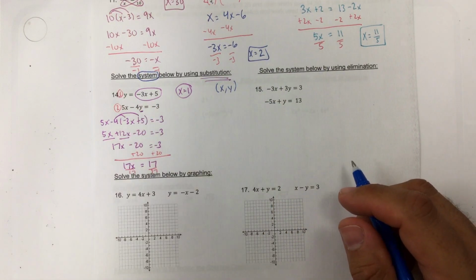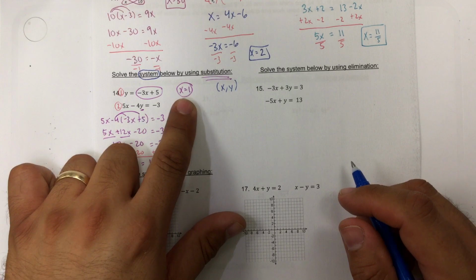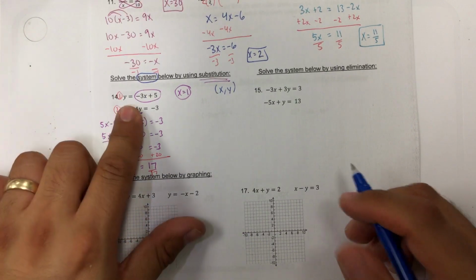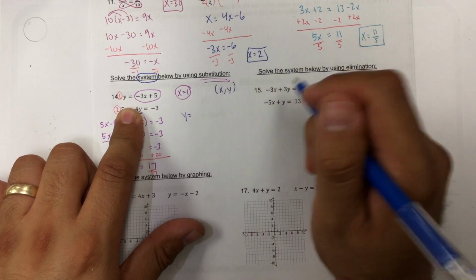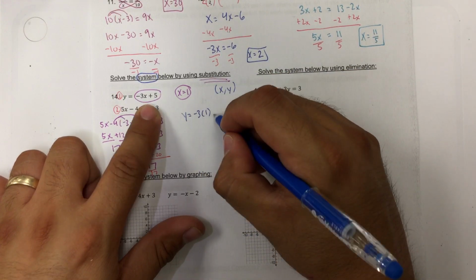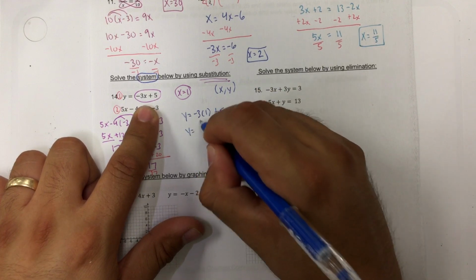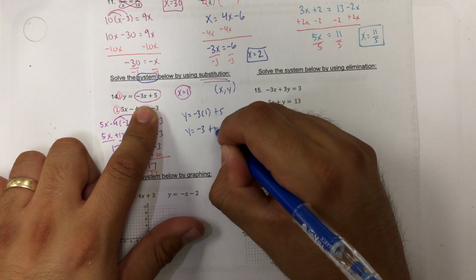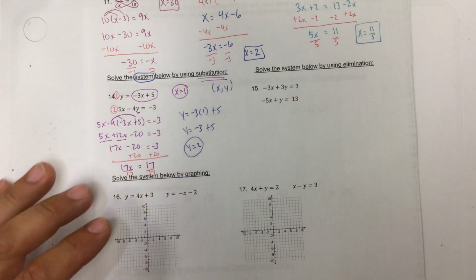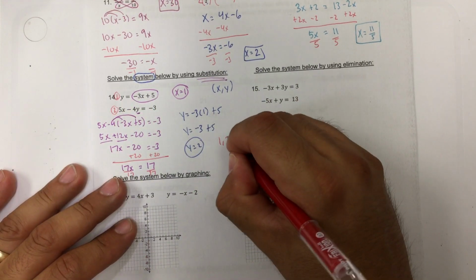So now we figured out x is equal to 1. So to solve for y, we're going to take this solution and we pick either equation 1 or 2 and we substitute it in to solve. So this one's going to be y equals, I'm using the first equation, negative 3 times x, which is 1, plus 5. Negative 3 times 1 is negative 3. And negative 3 plus 5 is 2. So this is an ordered pair, so my answer is going to be 1 comma 2.